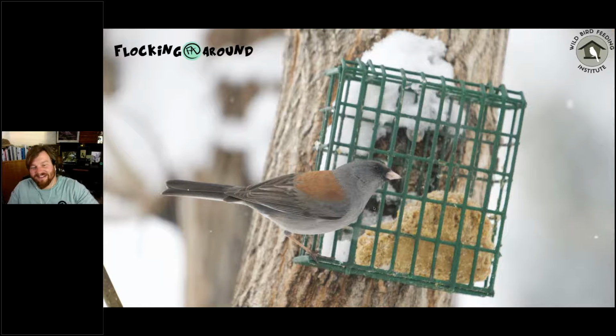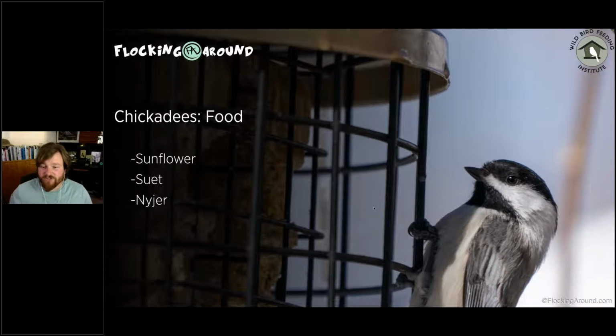So don't think, well, I can't put that out because it won't attract this. No, having a variety can help, especially during major storms. It always can seem to lure in unusual things. So chickadees, yeah. We did have a question come through.